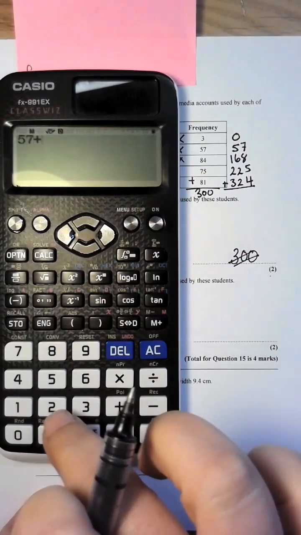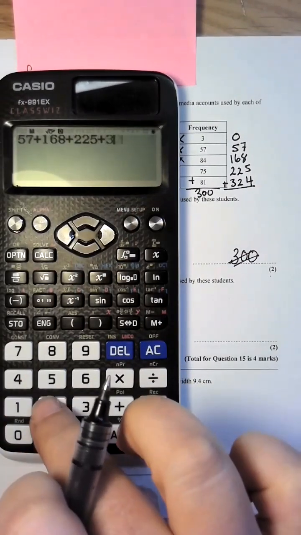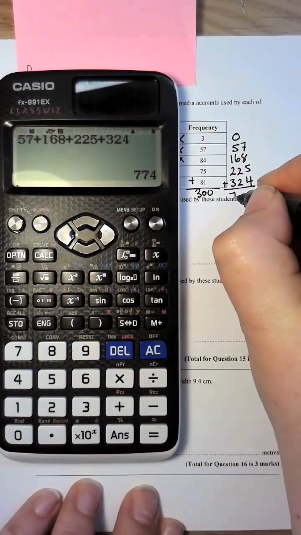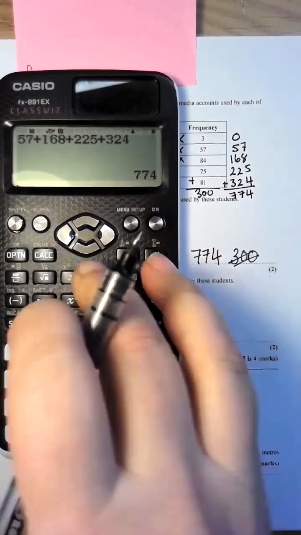57, 168, 225, 324. Let's put 774 on the number line instead.